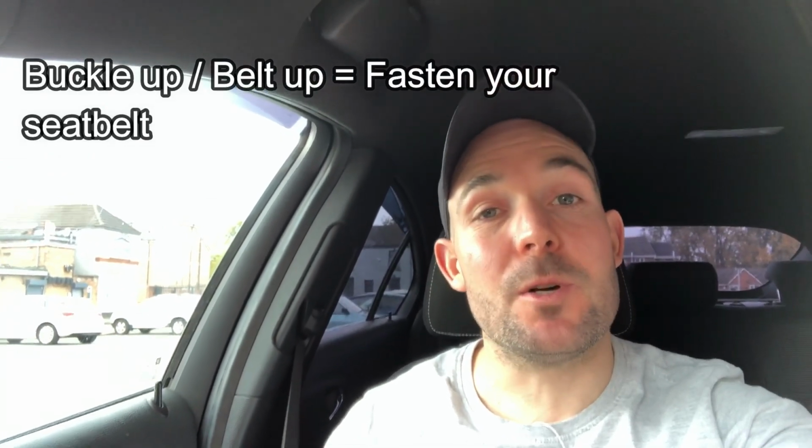Okay, so now I've started the car, the next thing I need to do is to buckle up. Now, to buckle up or to belt up simply means to fasten my seatbelt. So if I pull my seatbelt out of here and insert the clip, I've now belted up or buckled up.